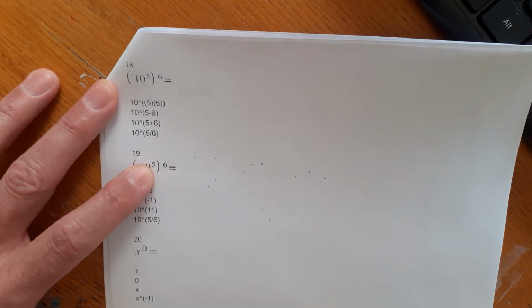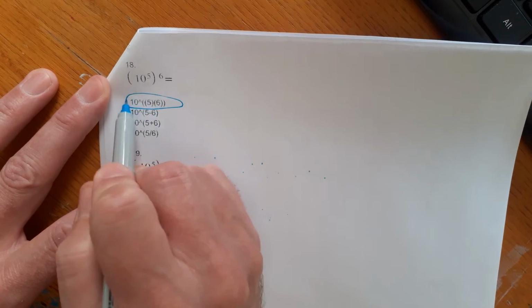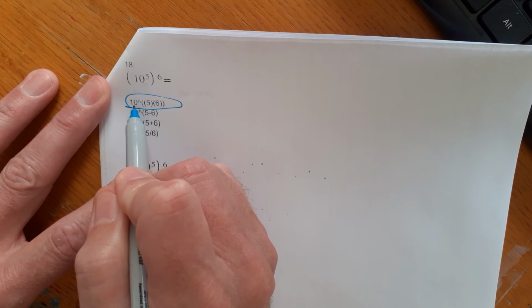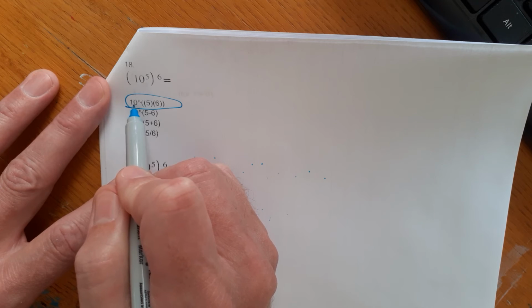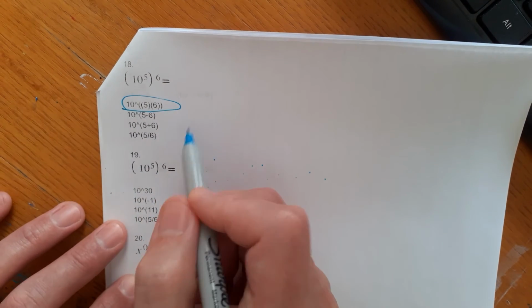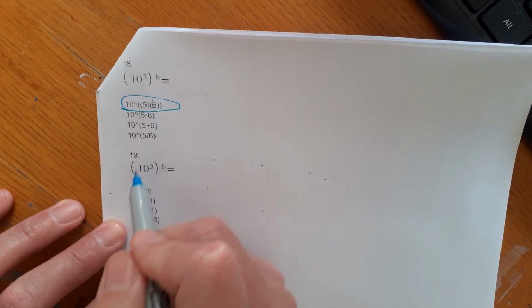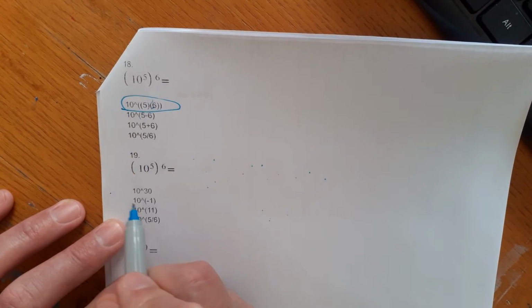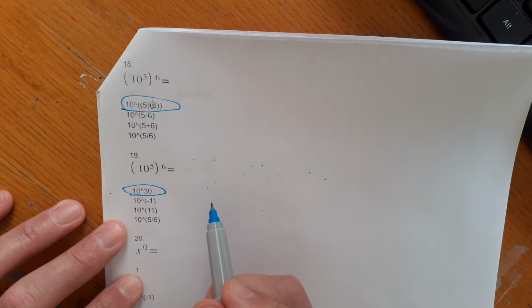Well, we know what's going to happen. We have to multiply those powers. We stick with the same base. The base stays the same, before we had a y or an x or whatever. Caret to the 5 times 6. Here they're multiplying it out. So there was 5 times 6. Here it's 10 to the 30th power.